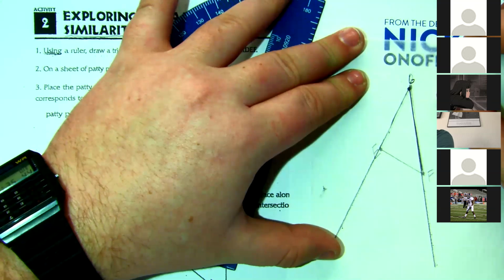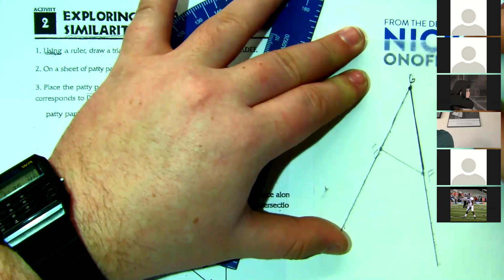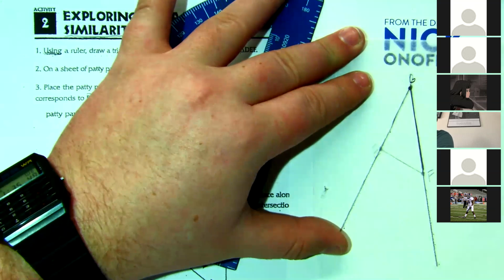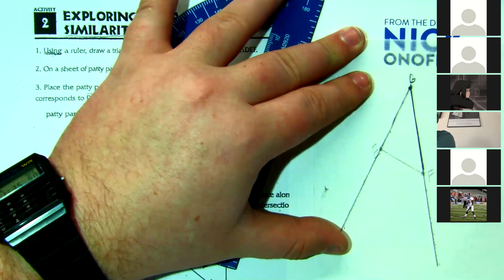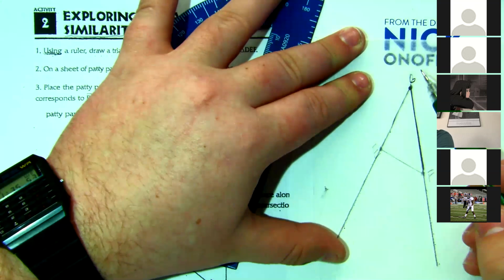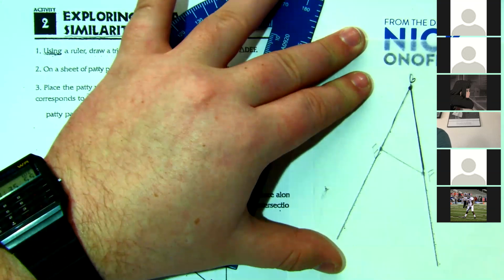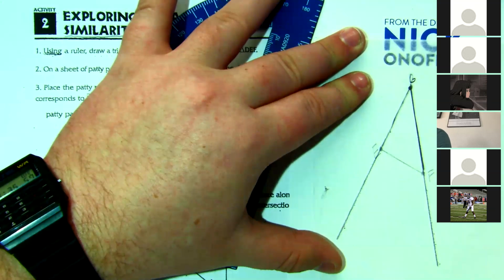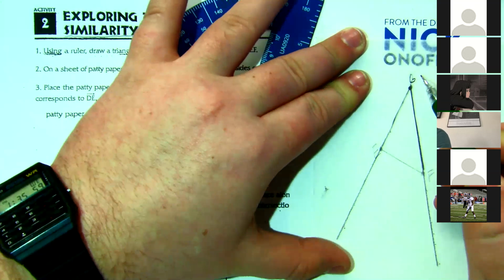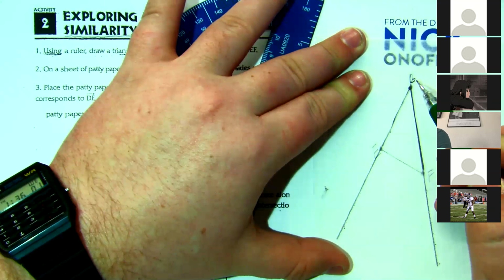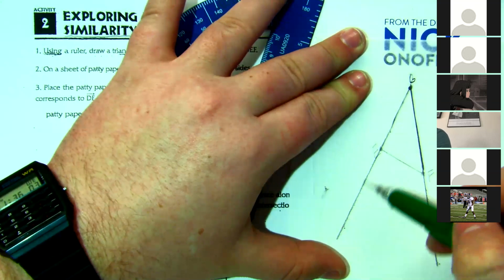All right. Now, we are going to look at our angle and find whichever ray contains point E. For my triangle, it's this ray on the left here.